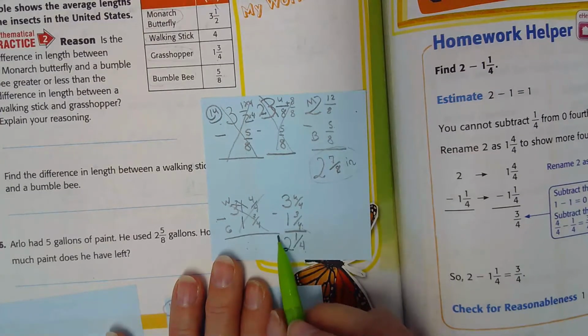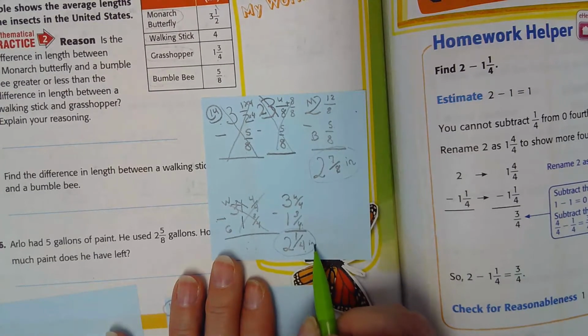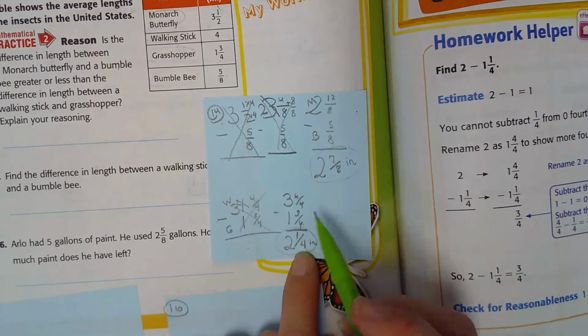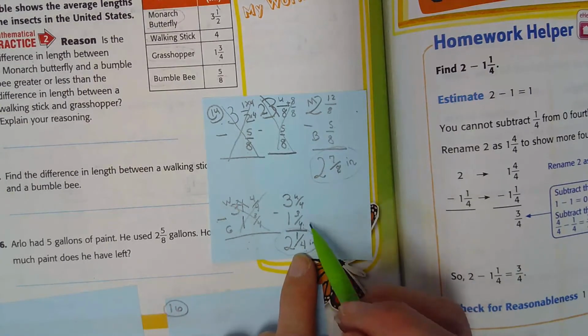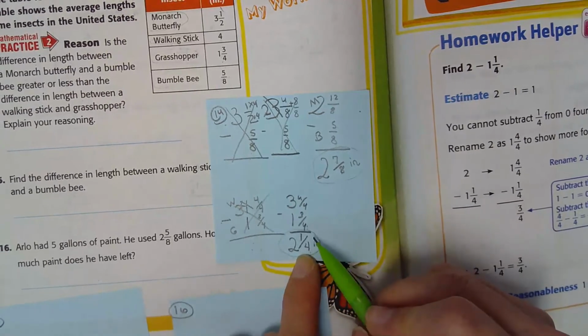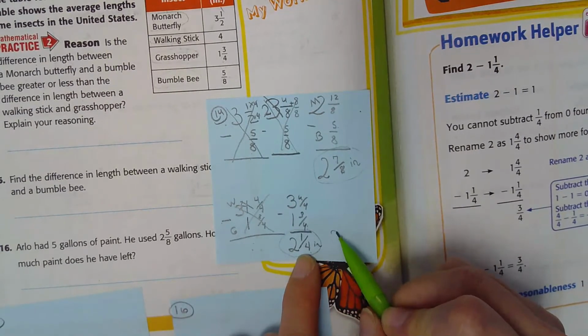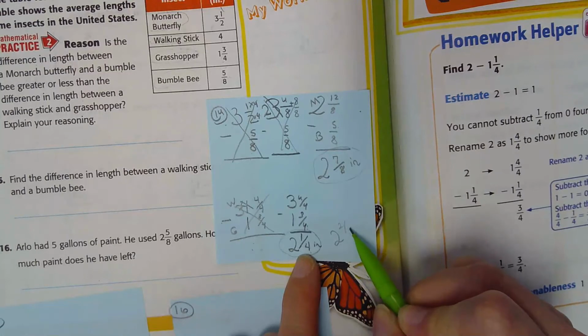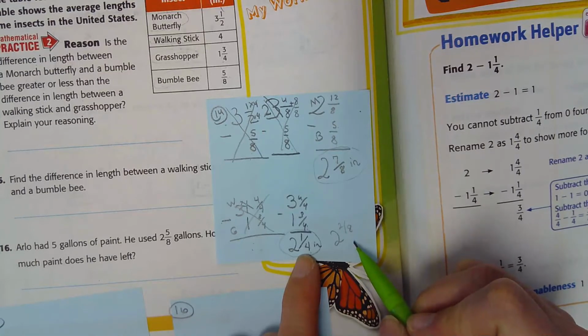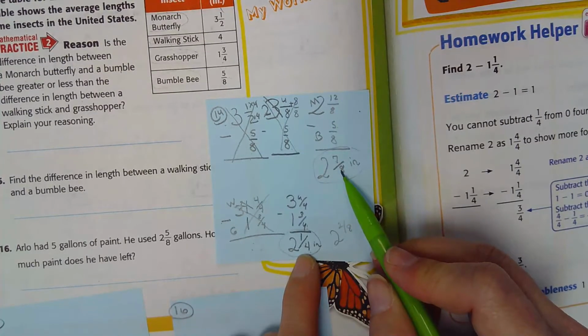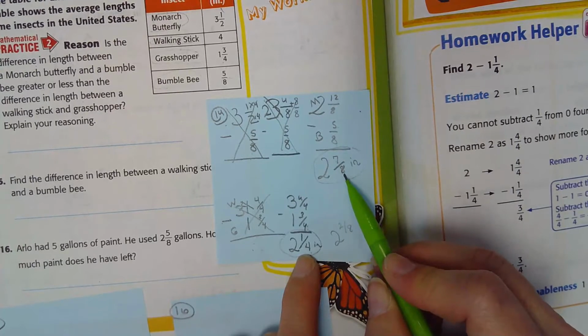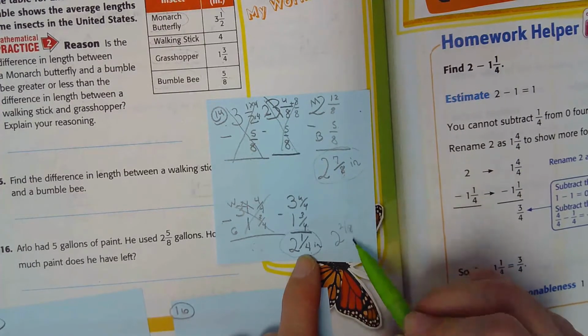Now here's the problem again. I have 2 1/4 and 2 7/8. I'm still not sure about the sizes of the pieces. Which is larger? Well, I'm going to have to look at this as 2 2/8. Now I can see my larger answer is my monarch minus my bumblebee. 2 7/8 is larger than 2 2/8.